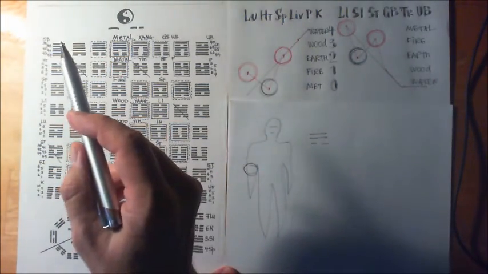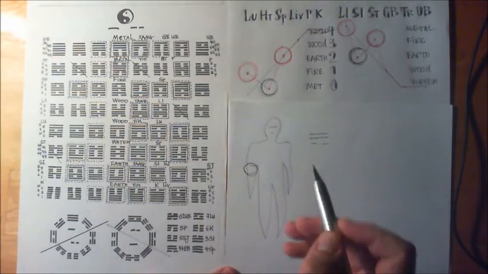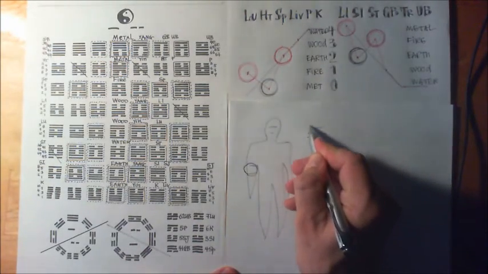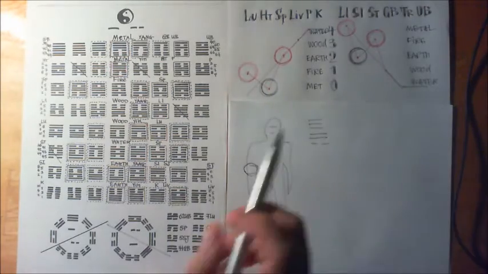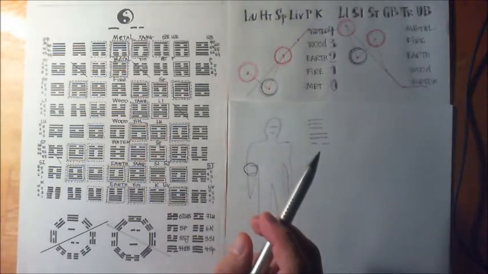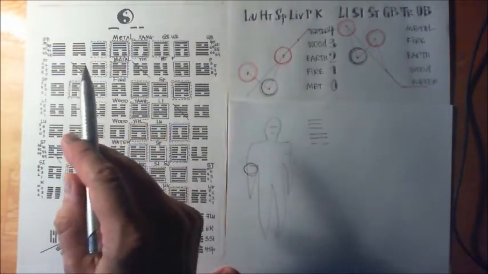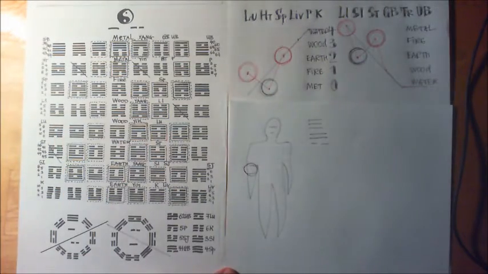So the function, if this is the body, the function is the gallbladder meridian. So in total it will produce this hexagram.